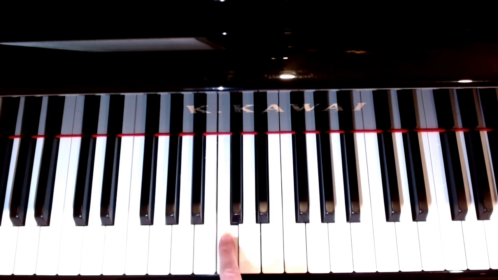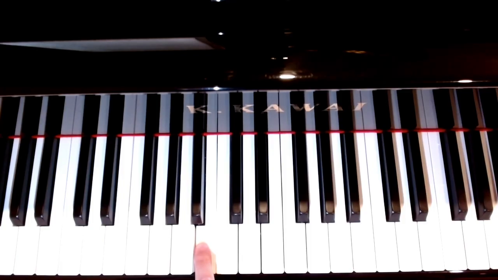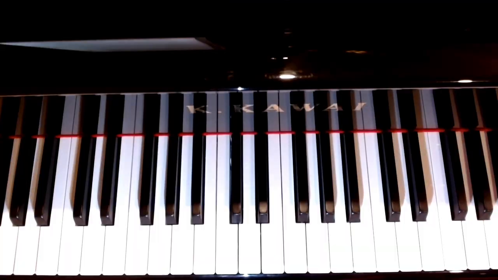If I go back to the C and play the next note down, this example of a half step is still on a white key, B, because there isn't a black key in between B and C. If I were to play several half steps in a row, it would look like this.